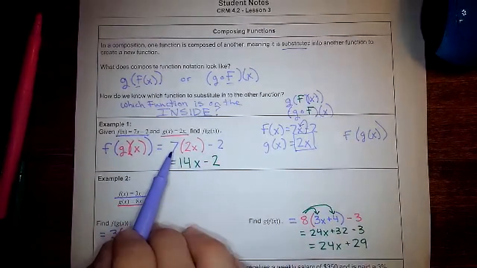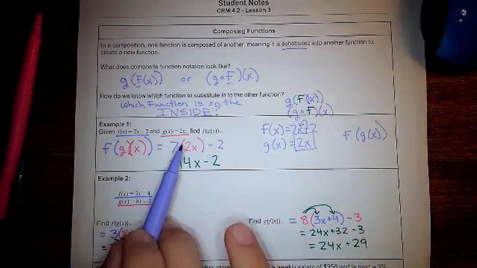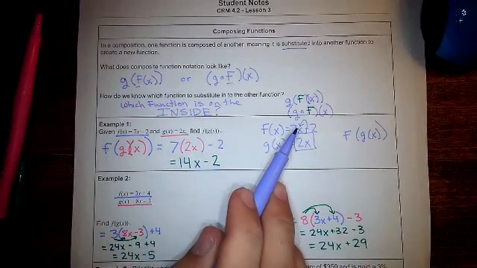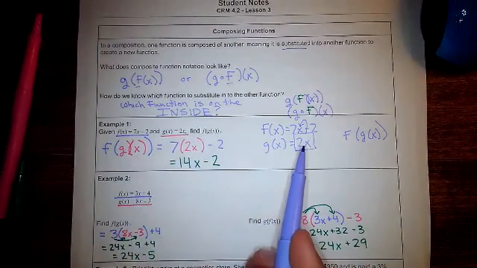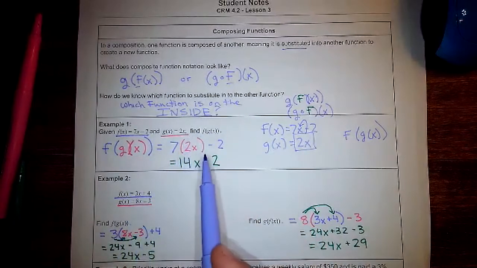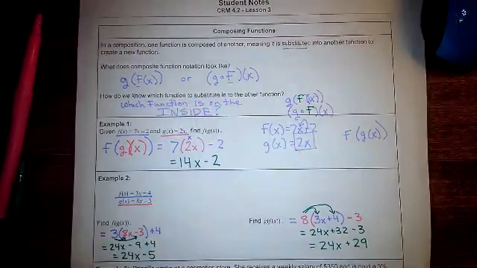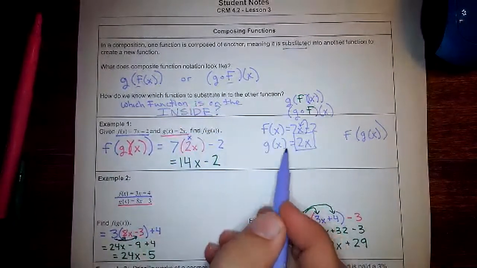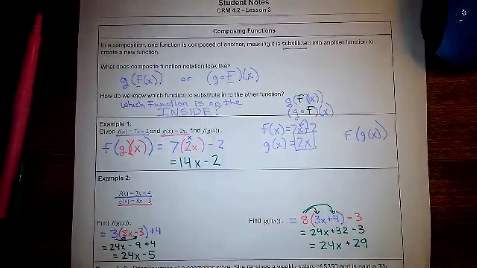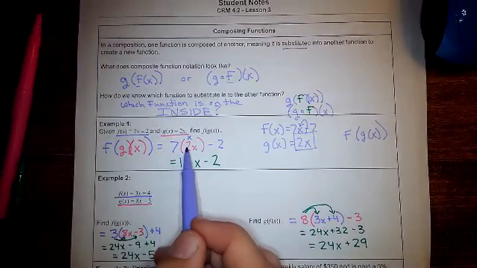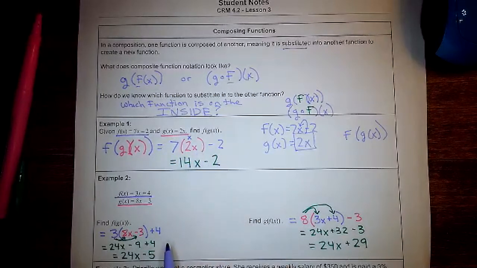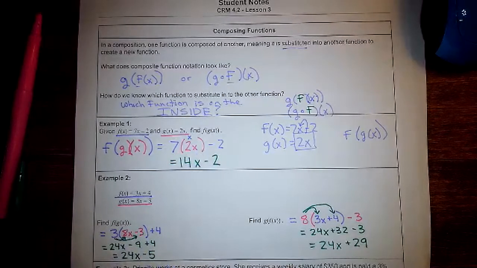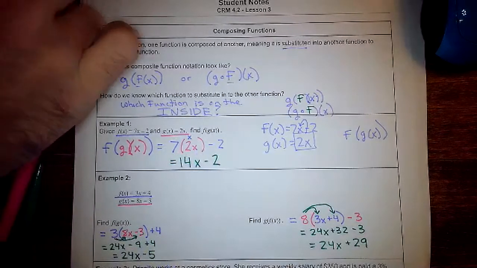If you can see here, I color-coded it. So 7x minus 2 was my f, and my g of x is just 2x. I'm going to take that 2x and replace my x. Originally it was just an x, and I'm going to replace it with whatever g is. So it goes right there. What this does is create a new function that we need to simplify. If we multiply here, 7 times 2 is 14. The x just goes along with it, and it's minus 2. So that's how to do the basic function within a function.